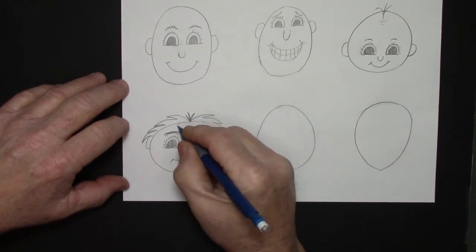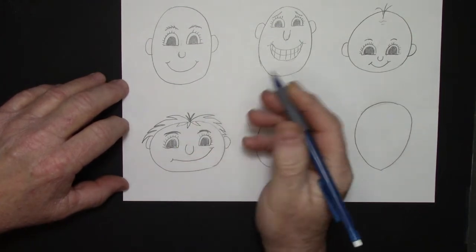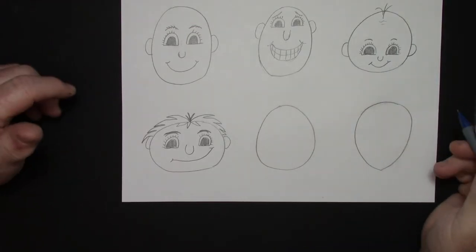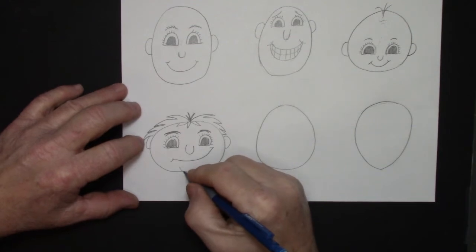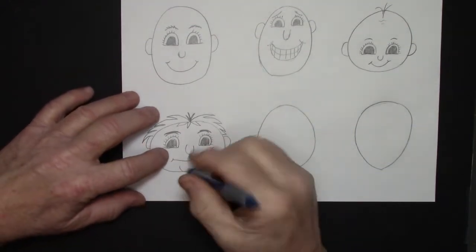And let's see, do I want it down on the forehead? Sometimes I just have to try it and see. Nah, I don't like that. Kind of wish I hadn't done that. Well, it's not that bad. I'm going to leave it. I'm going to put a line across there for the chin. I don't always show the chin with a line.